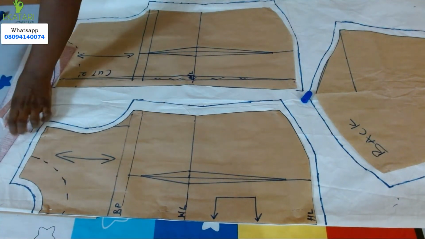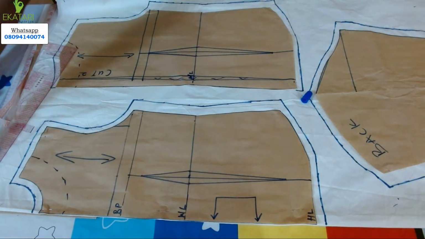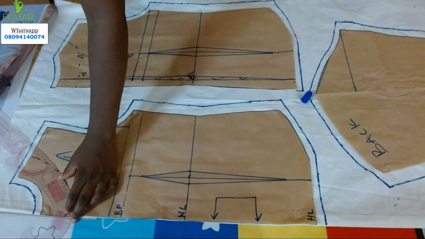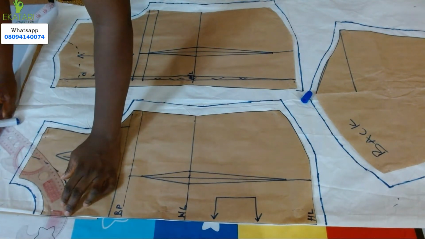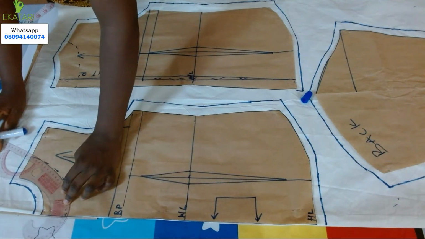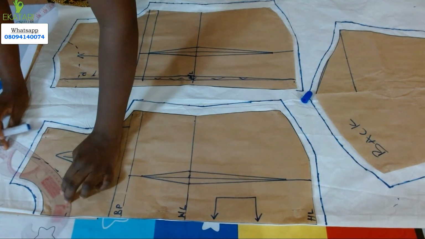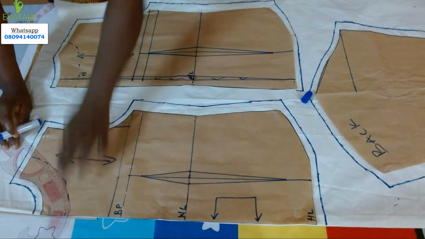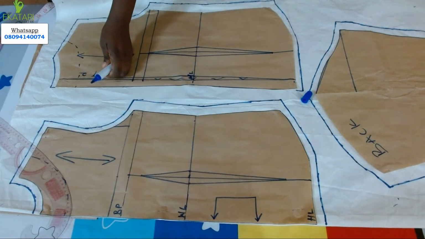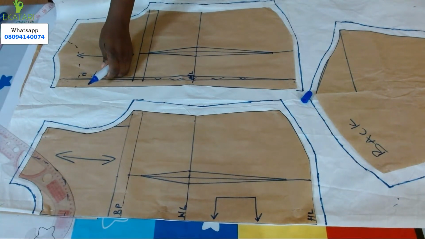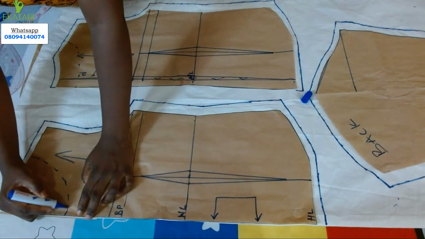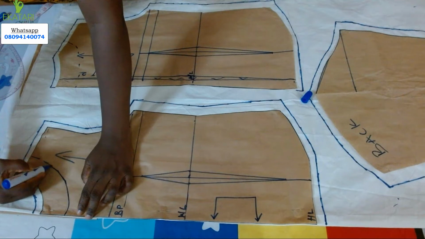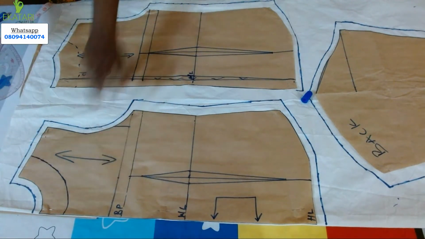I'll bring in my cuff. And that done, just going to join the points.